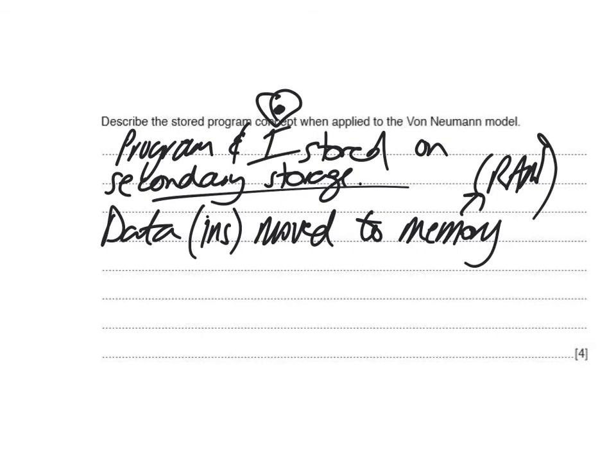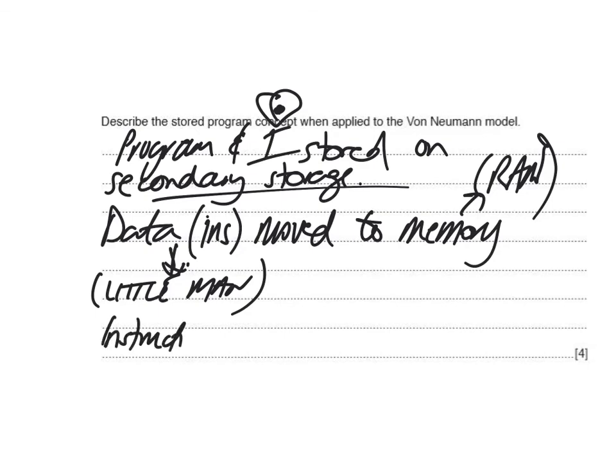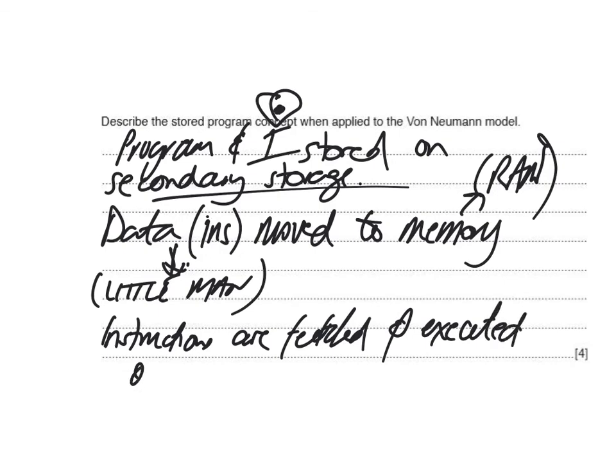Now the reason I put that is because they're both the same. They're stored in the same memory space. Now if you remember doing Little Man Computer, we saw that being the case. The instructions are fetched and executed one at a time.